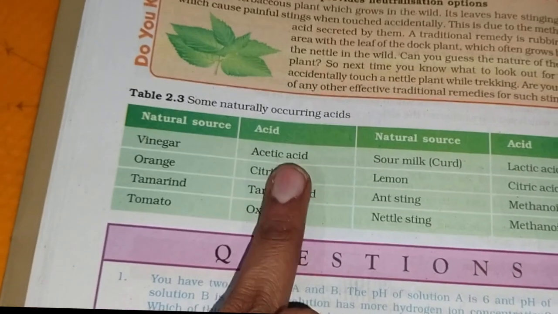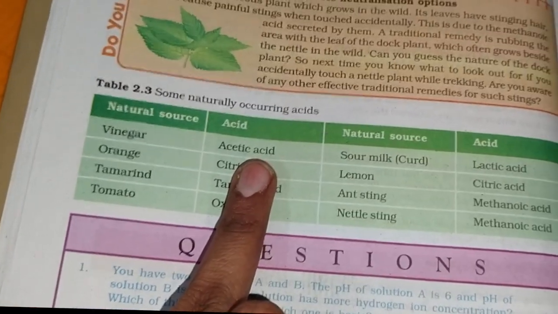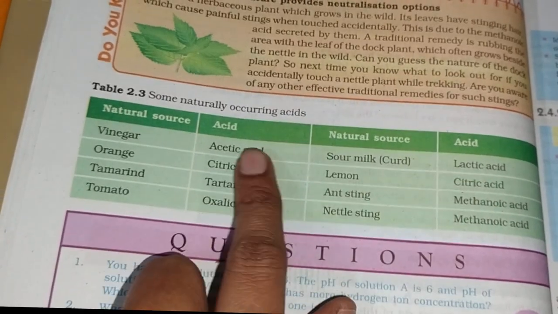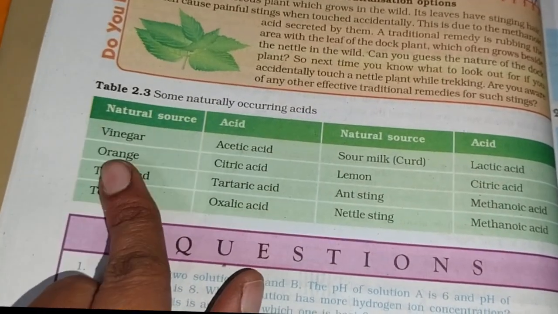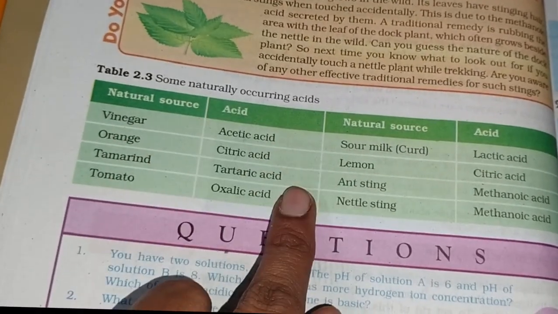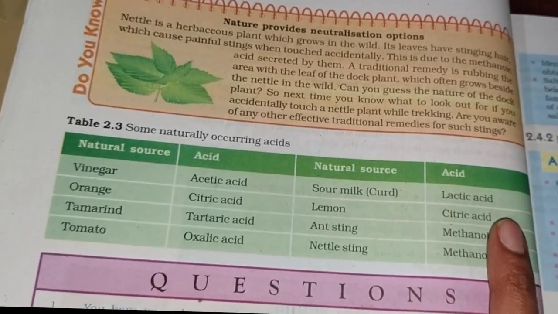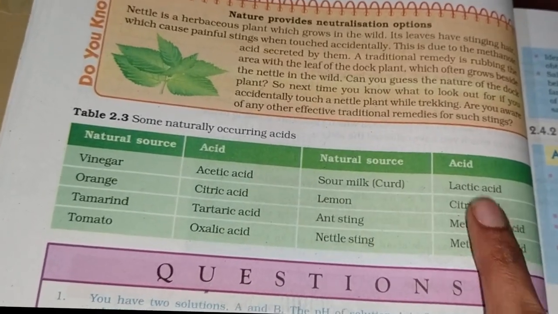When we see some naturally occurring acids, like vinegar, what is present in it? Acetic acid. What is the natural source? Sour milk. Vinegar, acetic acid. Orange, citric acid. Tamarind, tartaric acid. Tomato, oxalic acid. In sour milk, lactic acid is present. In lemon, citric acid.